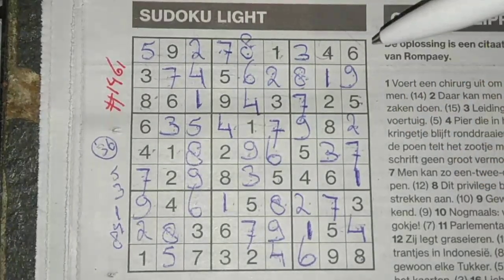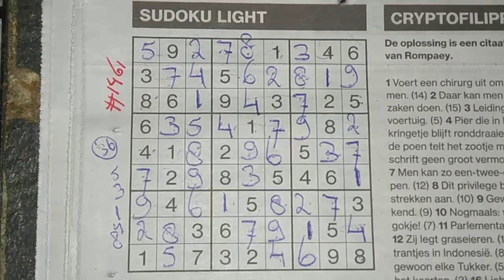Finish in 10 minutes. All right, great Sudoku.